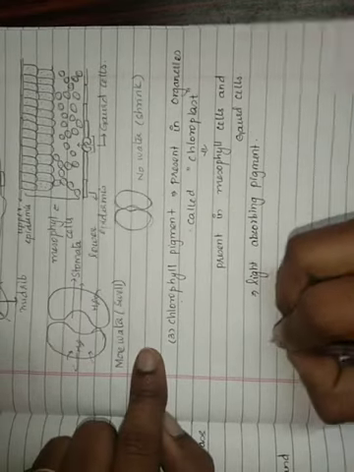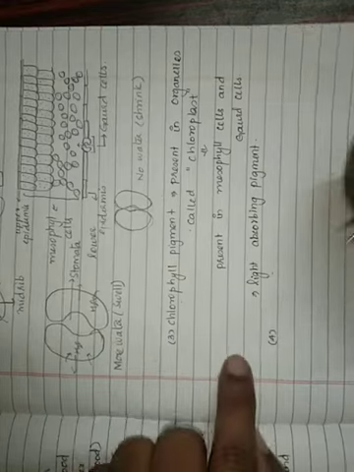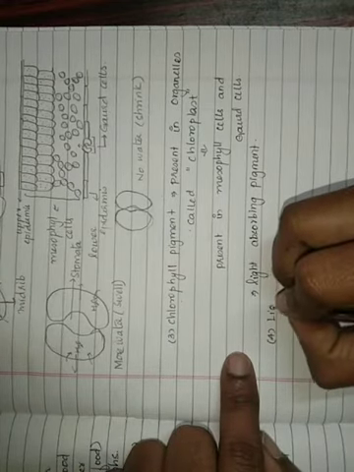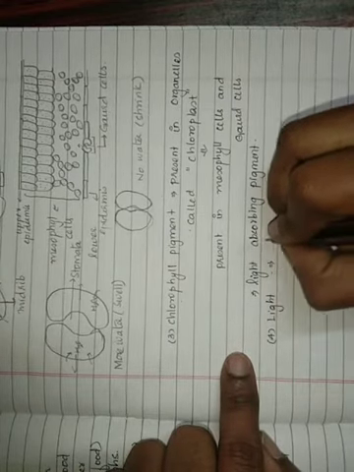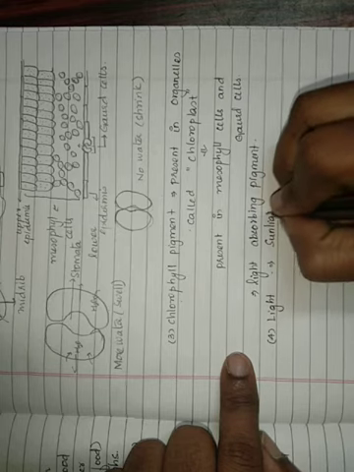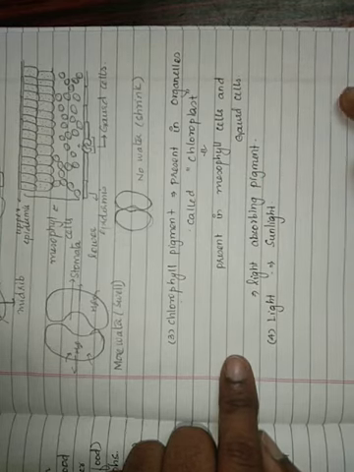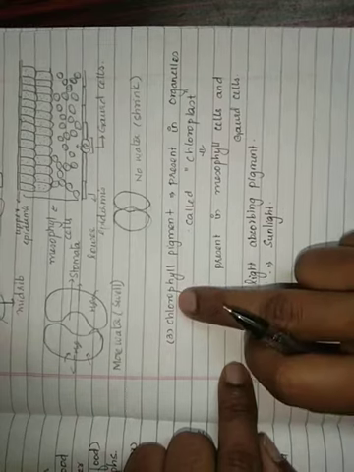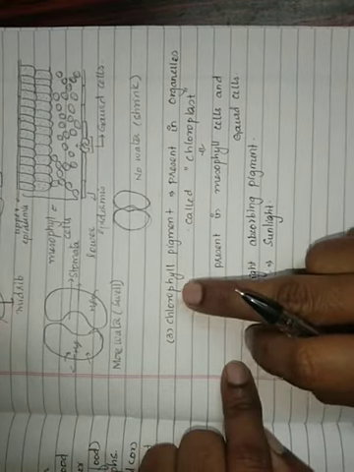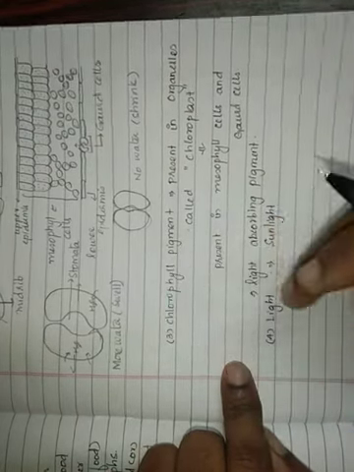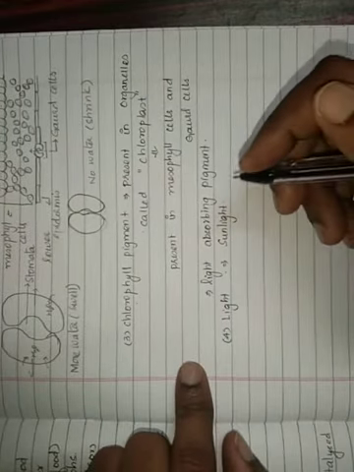The next requirement by the cell for photosynthesis is light. The source of light is sunlight, and the sunlight is absorbed by this chlorophyll pigment, and with the help of that light energy, water and carbon dioxide are converted into carbohydrate.